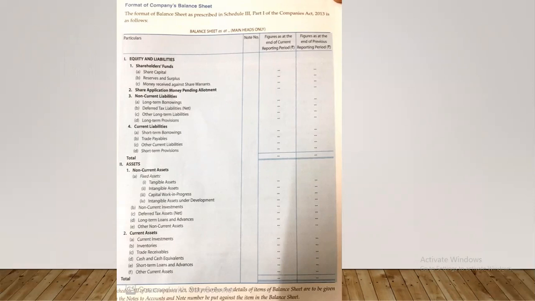Equity and liabilities has four heads and assets has two heads. All these heads have subheads also and the items also, and it is to be learned by all of you in detail very carefully.